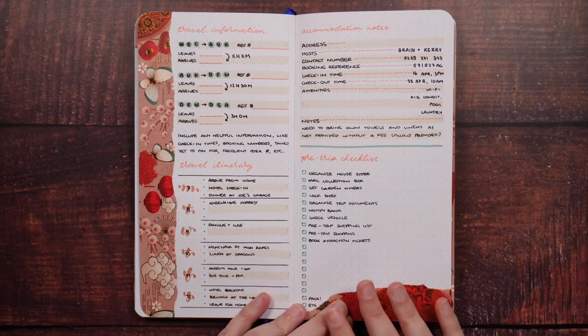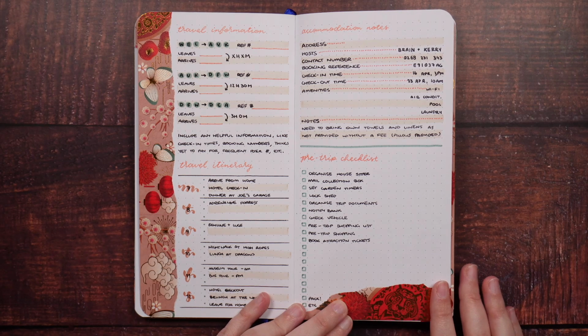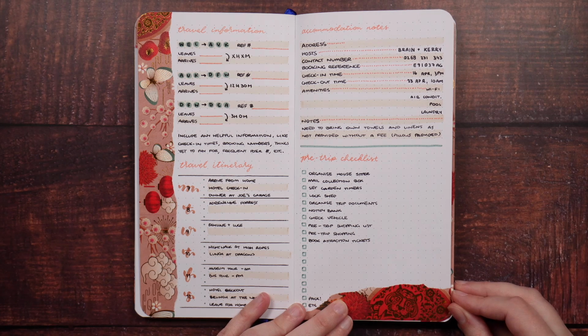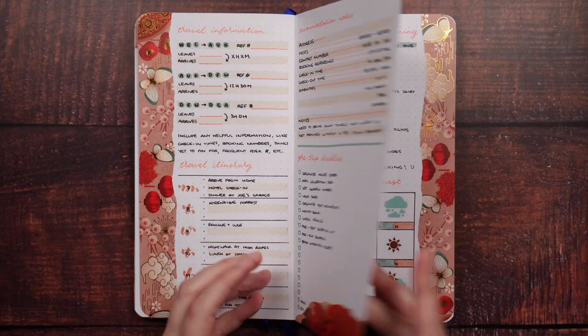I would also have this one separate to any kind of packing list because this is more things to do rather than things to put into a suitcase, but you could have some kind of combined or hybrid system if you wanted to.